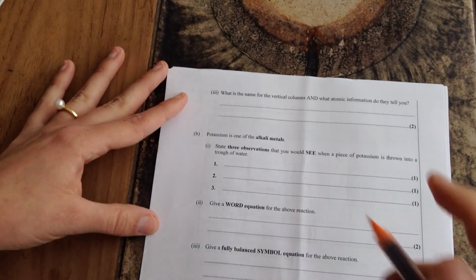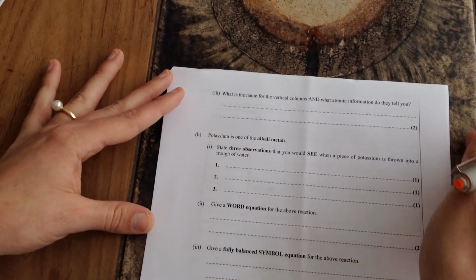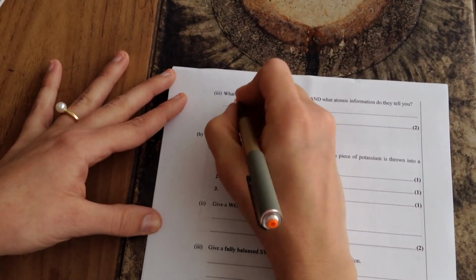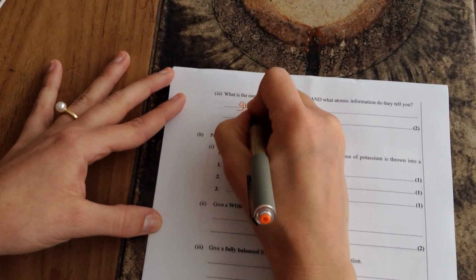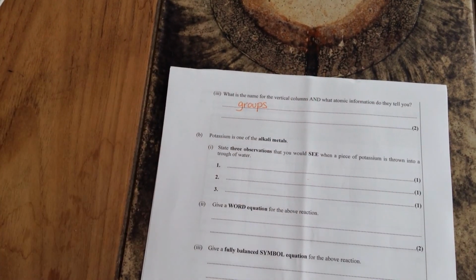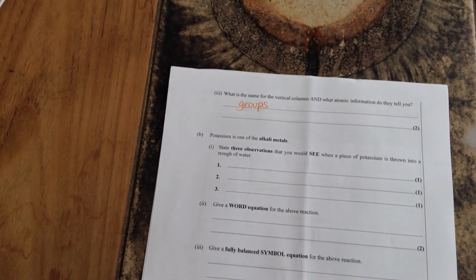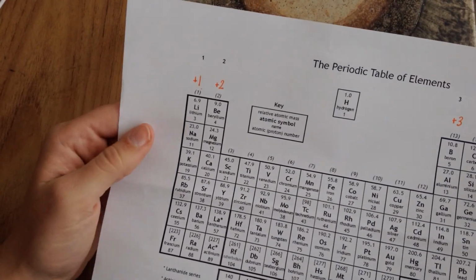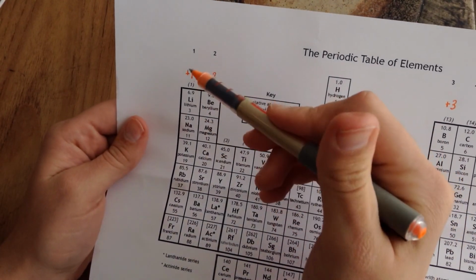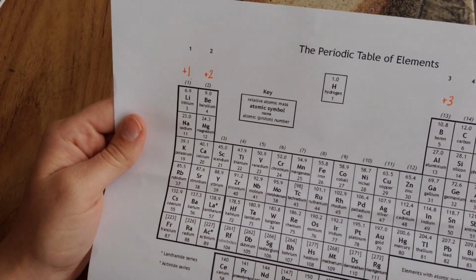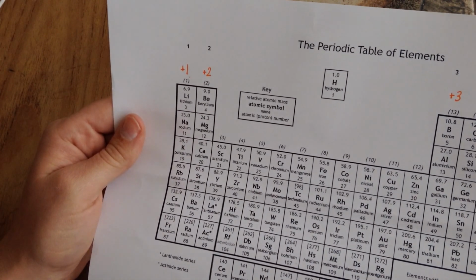What was the name for the vertical columns, and what atomic information do they give you? So our vertical columns are called groups. Everything in the same group has similar chemical properties and trends in its physical properties, and that's because they all have the same number of outer electrons. Okay, so they react similarly.